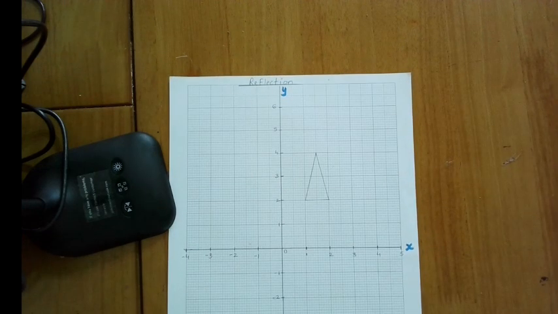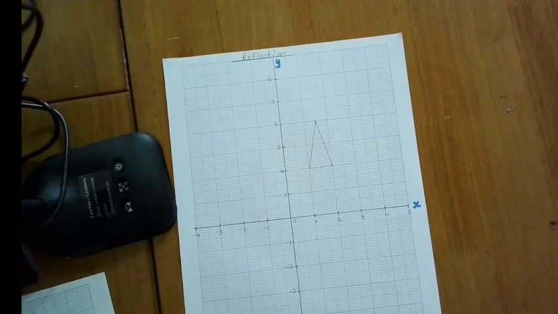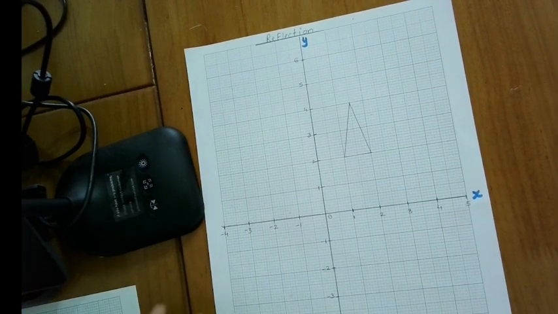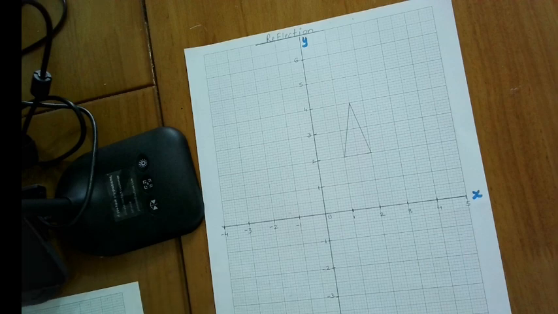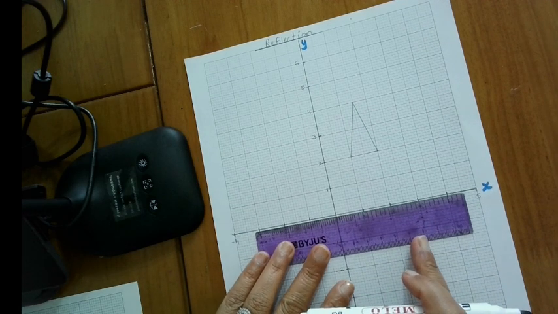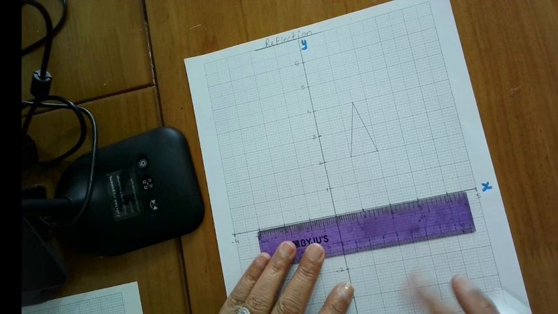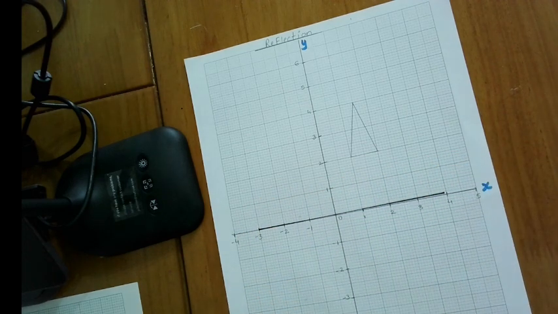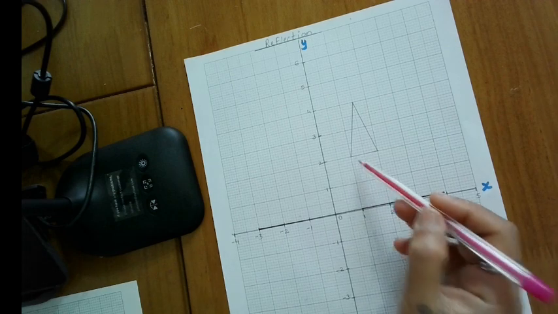So first is now reflection. So we are going to reflect now. Okay, and they had told us to reflect on the x-axis. If they say to reflect on the x-axis, you are going to draw your x-axis, highlight it because you are going to reflect on this. Okay, so whenever you are reflecting, it's a flip. You are going to flip your image.